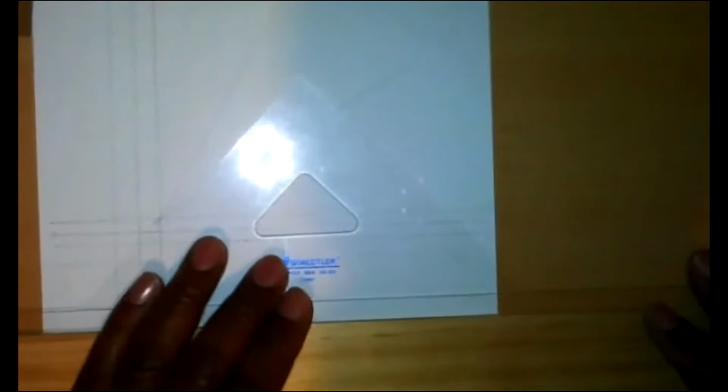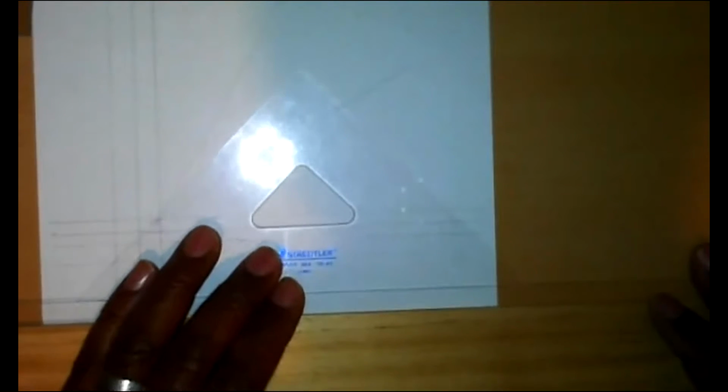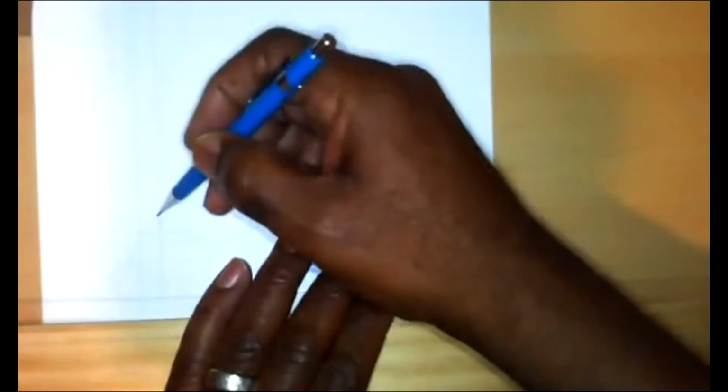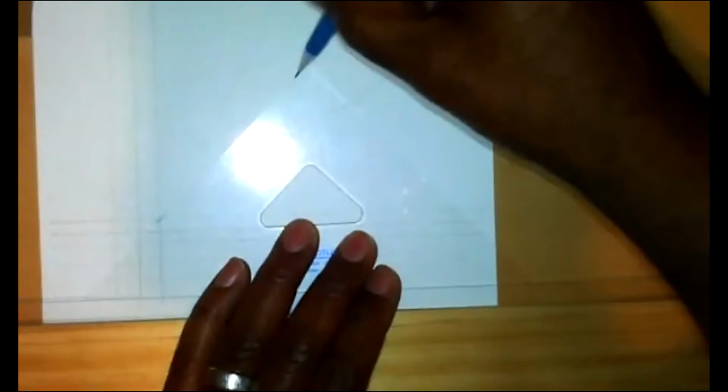Cool, I'm loving it. Okay, so I'll get my 45 degree triangle out. Okay, and I'm going to make them from that same vantage point, okay? I'm going to make a line at 45 degrees.